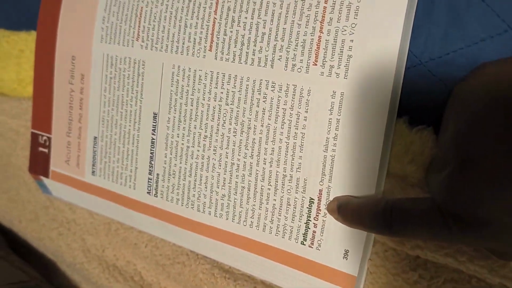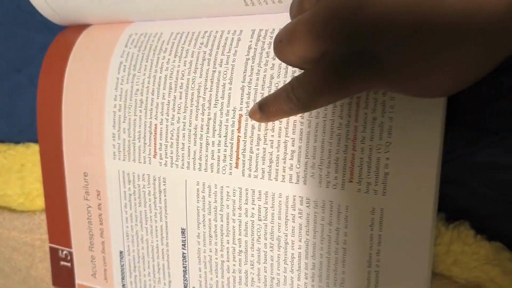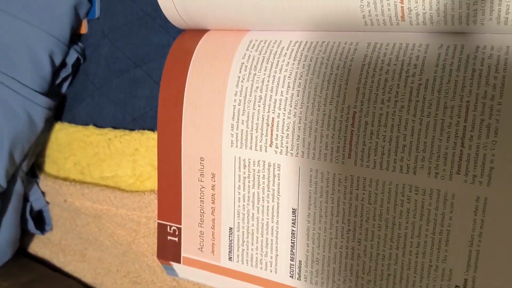Basically, this is what I summarized. This part was the failure of oxygenation. These are the 5 causes of it: hypoventilation, drug overdose, intrapulmonary shunting, which is when the blood goes from the right side of the heart to the left side without going through the lungs. They bypass the lungs. Then the ventilation-perfusion mismatch, or VQ mismatch, is basically when ventilation is airflow and perfusion is blood flow.